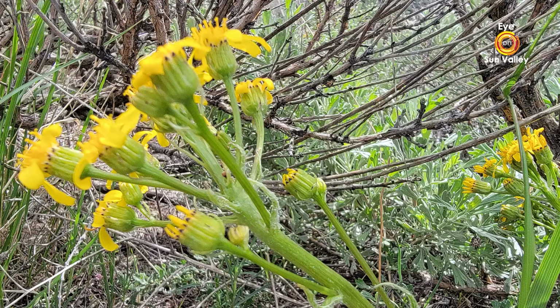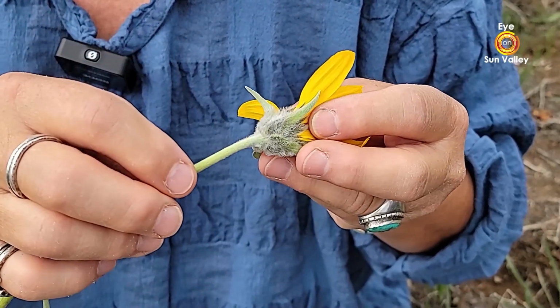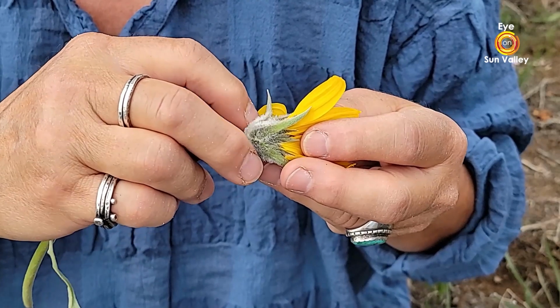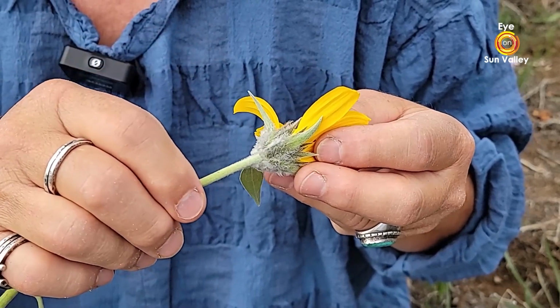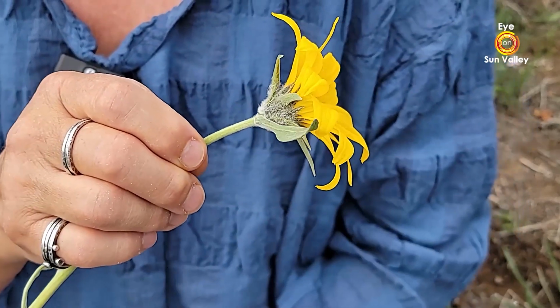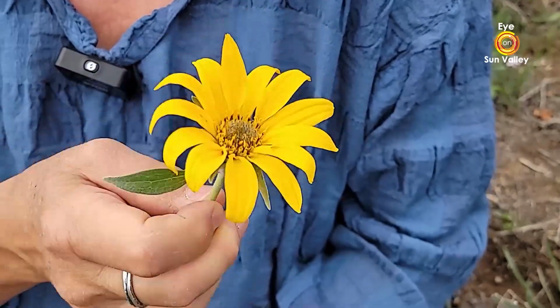But the key thing is, if you look at the back of this composite flower head and you look at the bracts that surround the back of the flower, each one has a black tip, and that's how you know this one for sure.